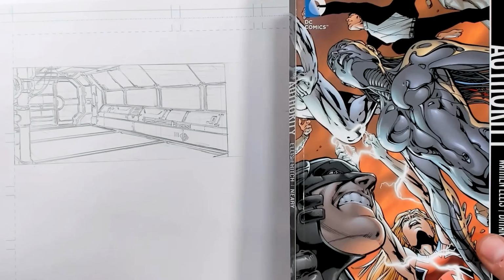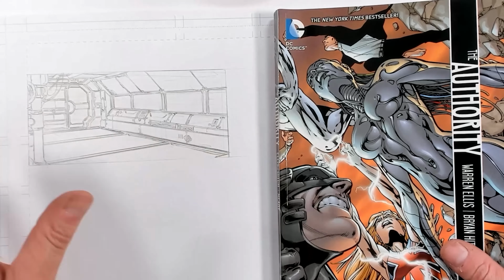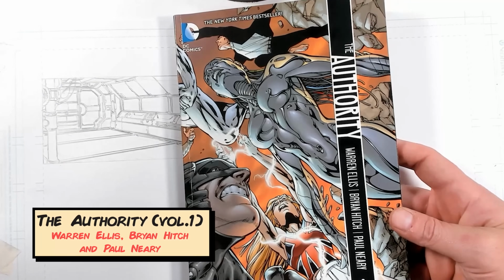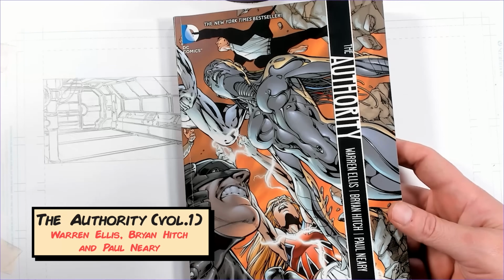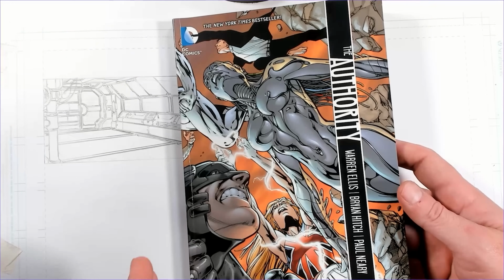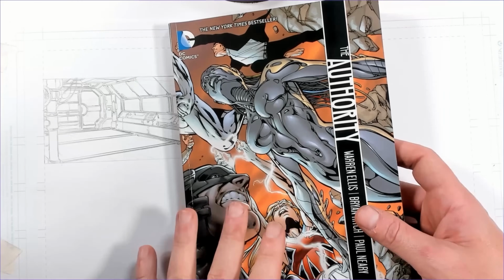And by the way, before I forget, the panel that I use for my general perspective layout, my horizon and my points, is from The Authority by Warren Ellis, Brian Hitch, and Paul Neary. Brian Hitch is the artist that did the work, and this is a phenomenal book. I highly recommend it. I highly recommend any of his work if you're looking for some great examples of some very complex perspective done very, very well.